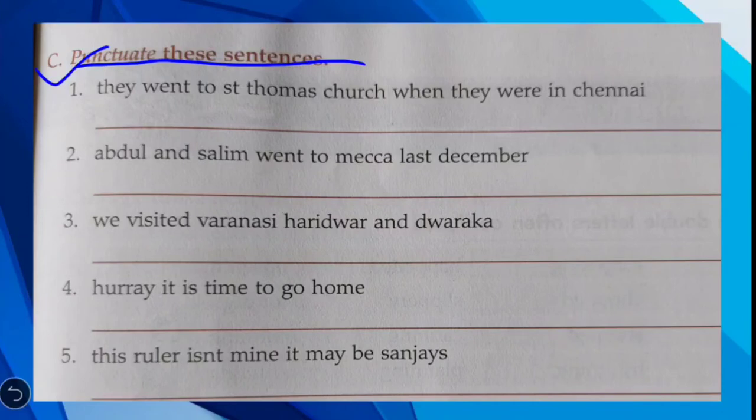We have to put a full stop at the end of a sentence. If it's a question sentence, we have to put a question mark. If it's an exclamatory sentence, we have to put an exclamation mark. Yes, students? So, you have to check each and everything. They went to St. Thomas Church when they were in Chennai. Now look, this is one sentence. Here, they, T is not capital in the beginning of the sentence. So first of all we have to write T capital.